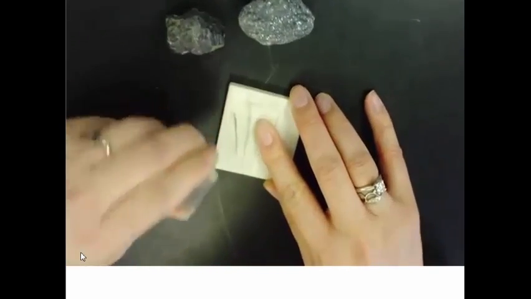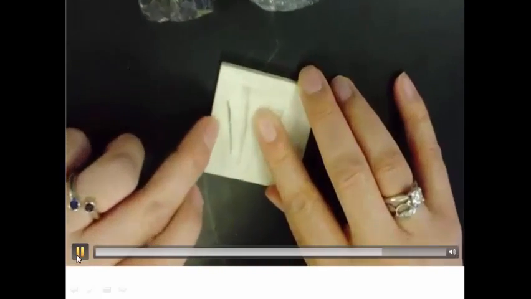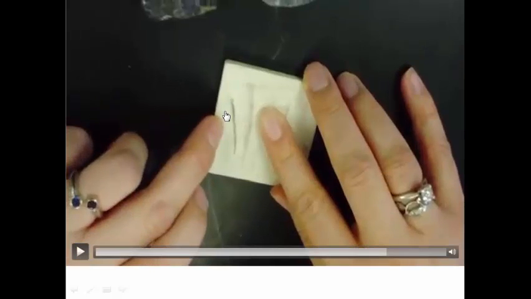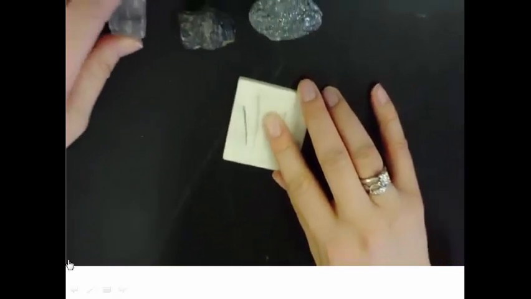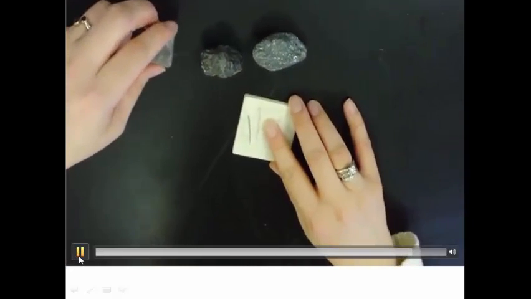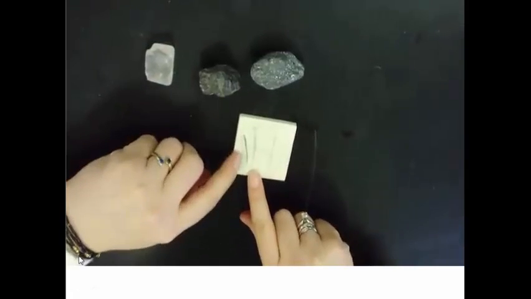Third mineral. I see a white powder here. Yes, she saw a white powder here. This white powder right here is the streak for this last kind of mineral. So this one is clear to white powder and does not leave a very noticeable streak color.